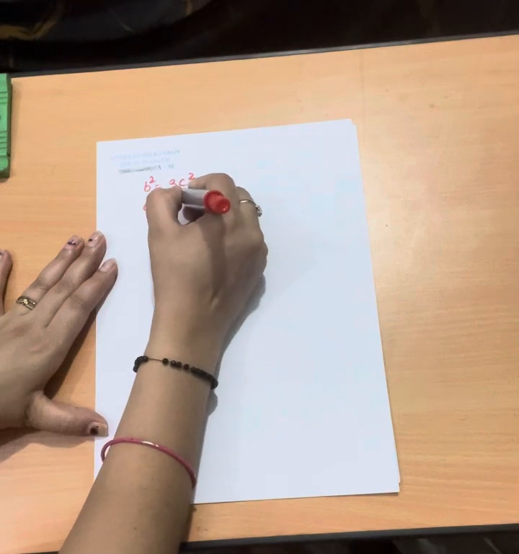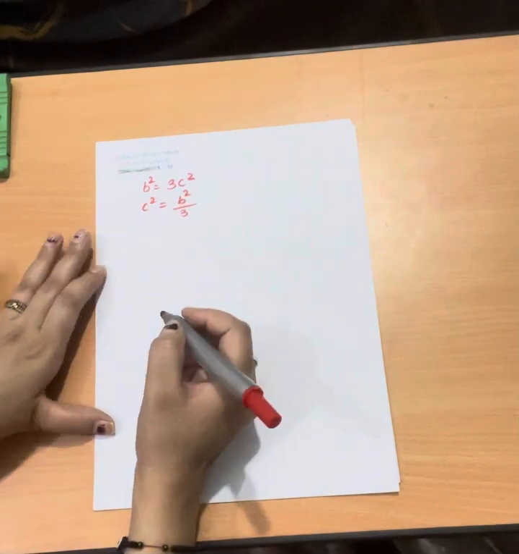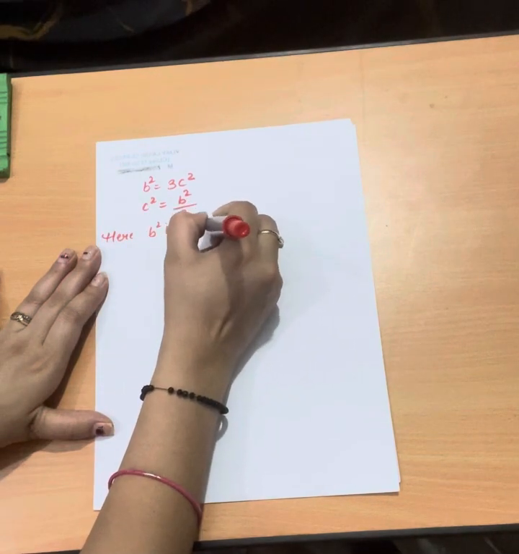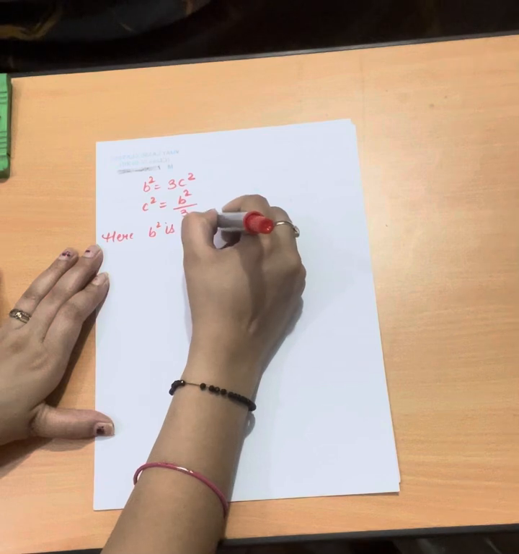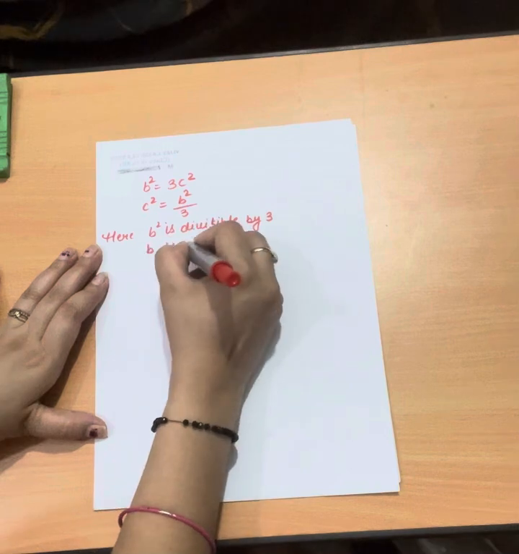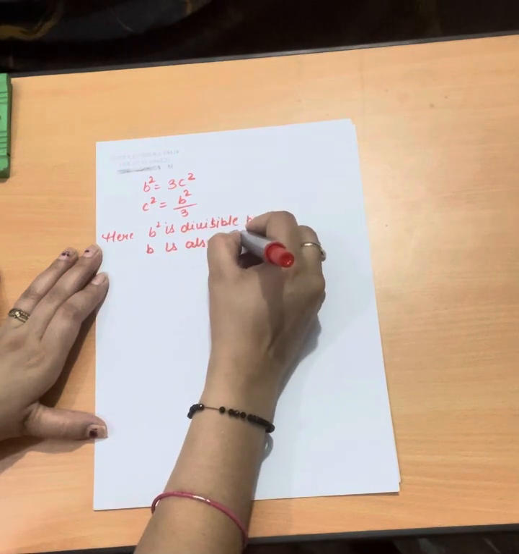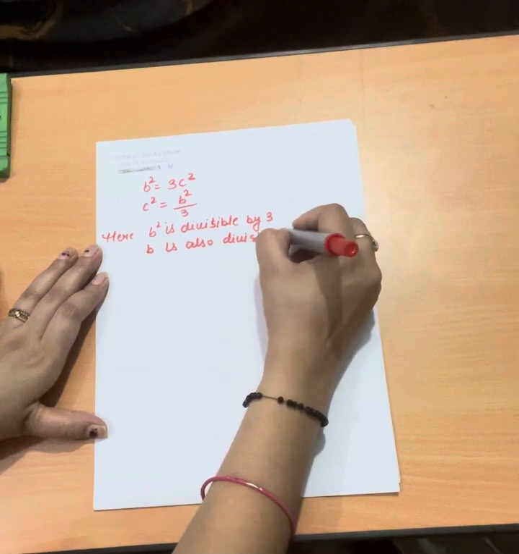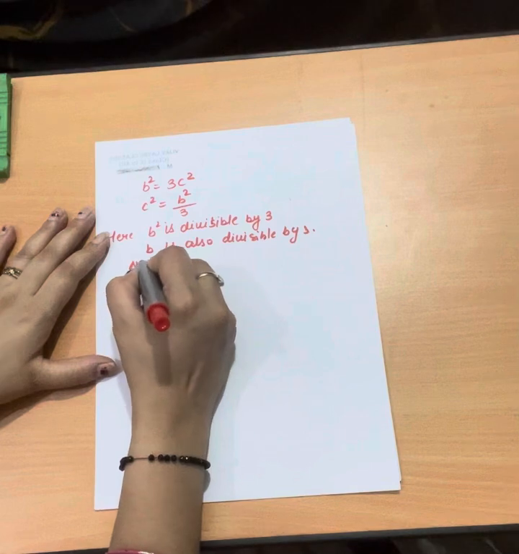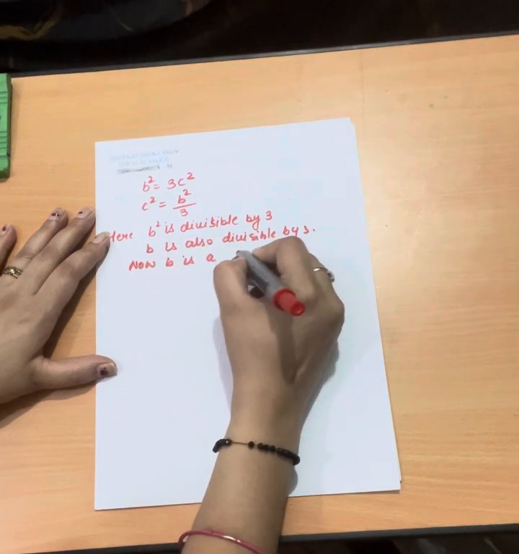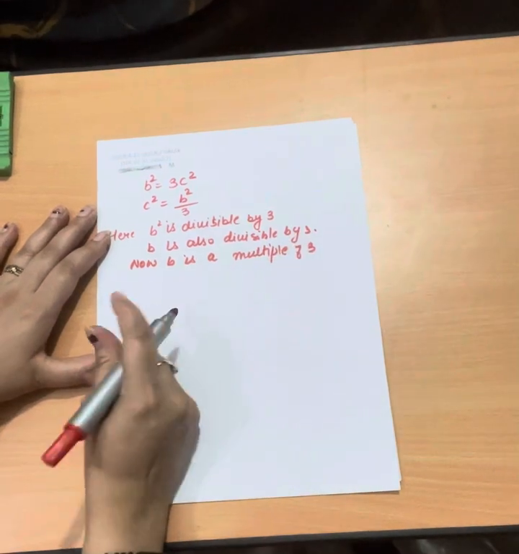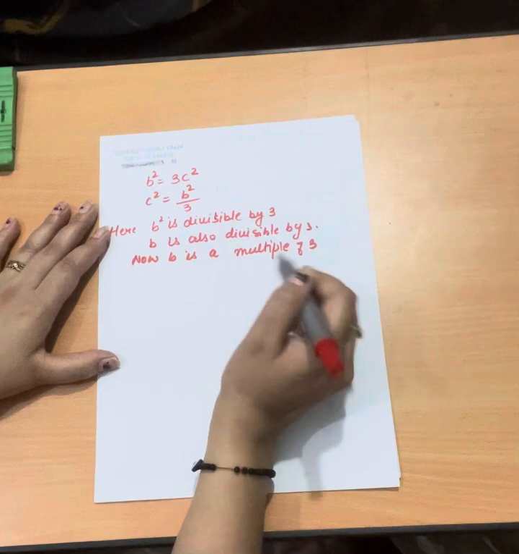Now c square is equal to b square by 3. Here b square is divisible by 3. So b is also divisible by 3, by the divisibility theorem. Now b is a multiple of 3, and a is a multiple of 3.